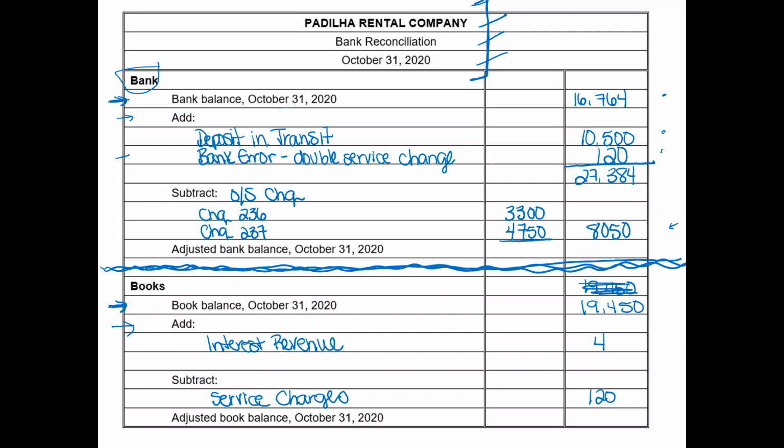So there's no name for that, it's just a value. And then we now have our subtract. So we're going to minus 8,050. And if you want to show it in brackets so you remember to subtract it, you can do that. And it gets you to 19,334.